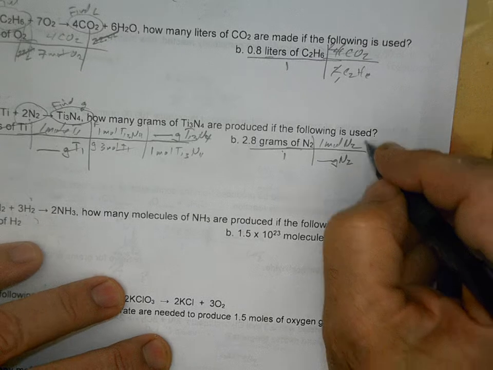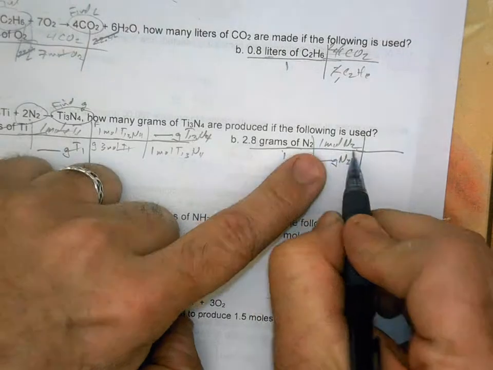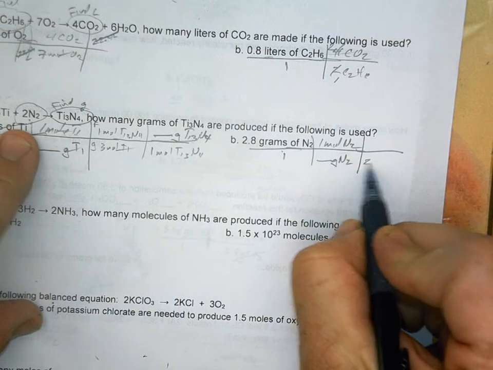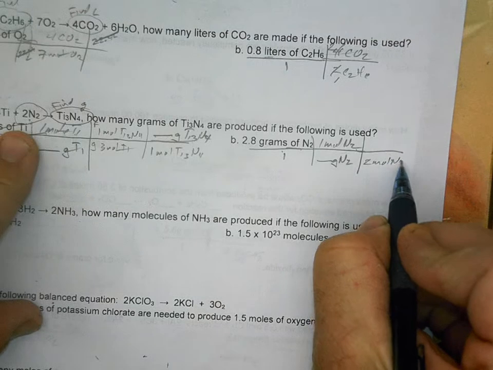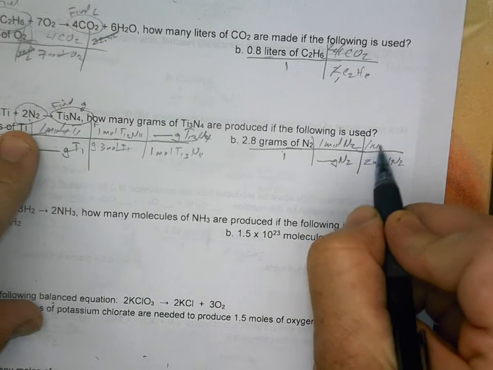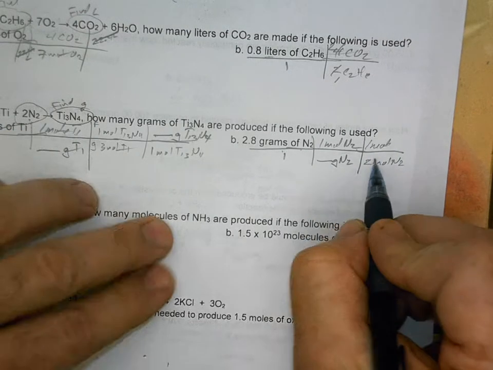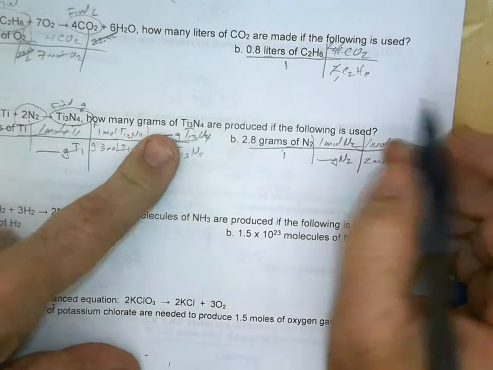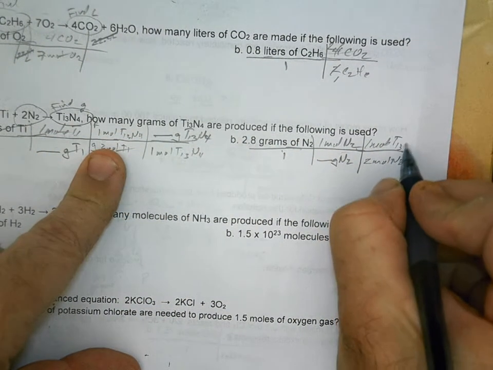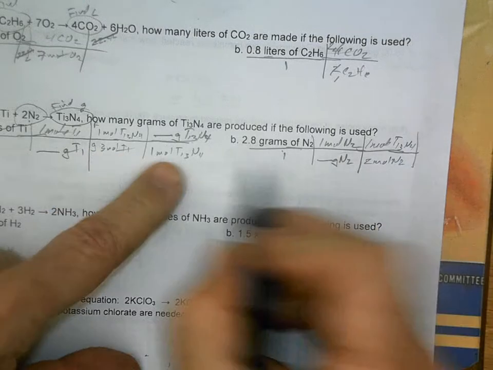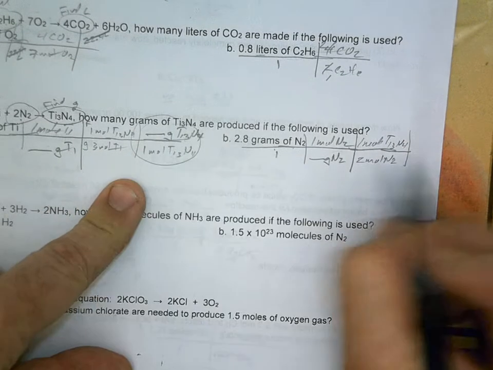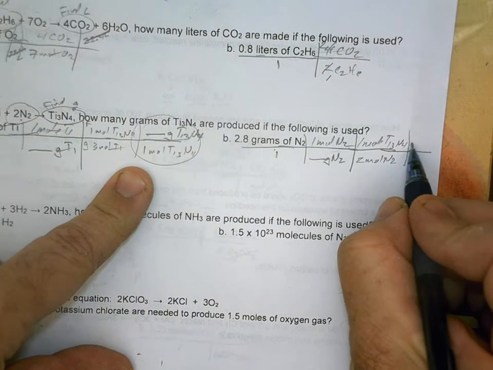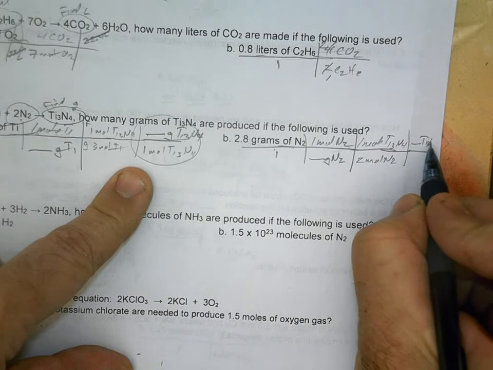And our mole ratio, since we've got moles of N2, we've got 2 moles of N2 in the balanced equation. And up here, that'll be 1 mole. Oh wait, I'm sorry, my mistake. We need the moles of what we're trying to find. We're still trying to find this, and there's 1 mole of Ti3N4. And then it ends the same way. You're going to have to multiply it by the grams of Ti3N4.